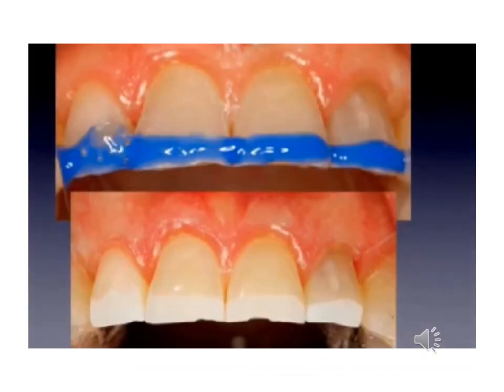Here in this picture, as you see the acid etching, then after that washing and drying, and we see the chalky appearance of the enamel surface on the anterior teeth. That means that the etching is a success.